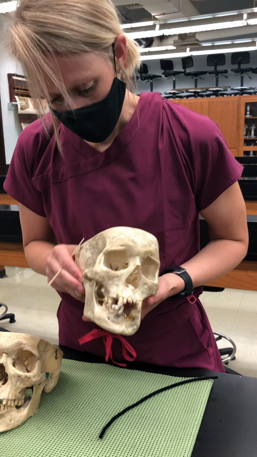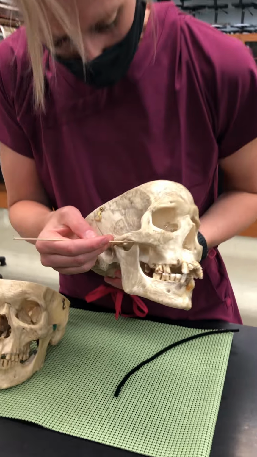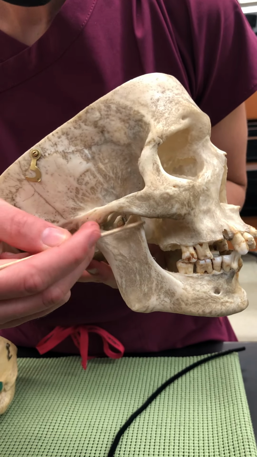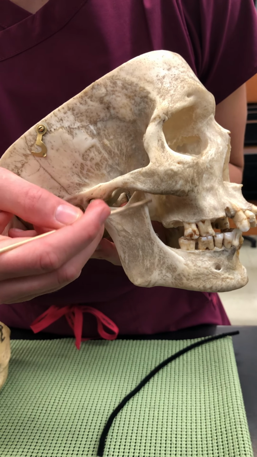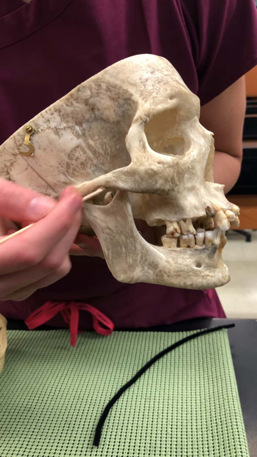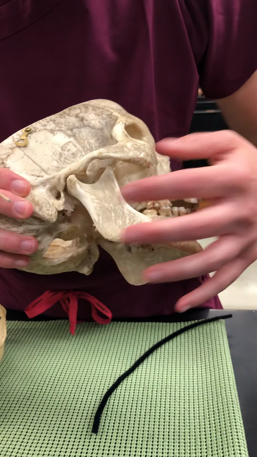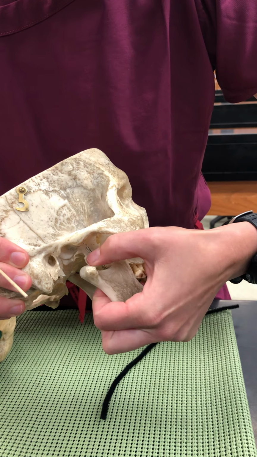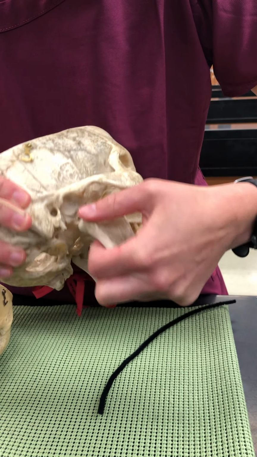Okay. We'll also have our coronoid process, which is that front kind of point. That does not articulate with anything. And we've got some ligaments that will attach there that'll help with the chewing process. And then we'll have our condylar process back here on the head of the mandible.